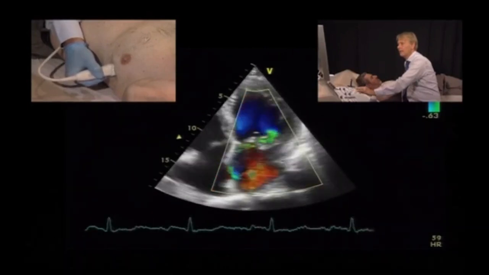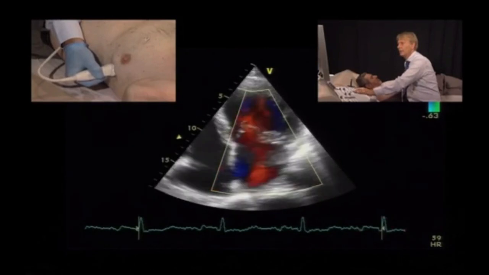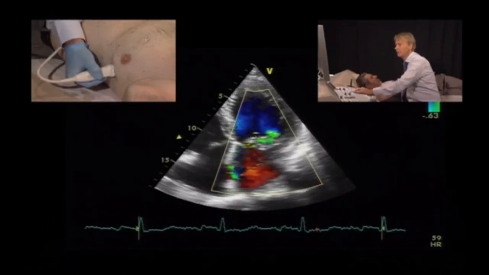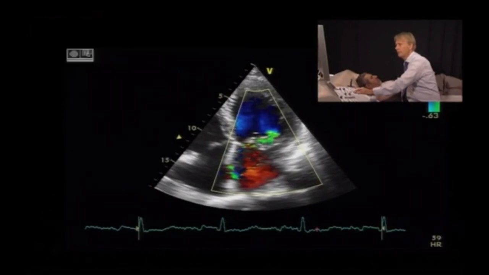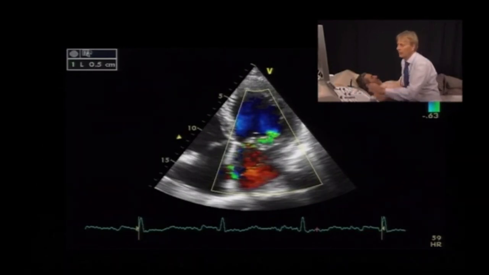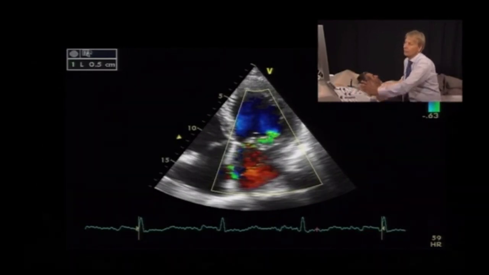In this case, we can see that the vena contracta is probably, if we measure it, 0.4 or 0.5 centimeters. So this would correspond to a moderate to severe mitral regurgitation.